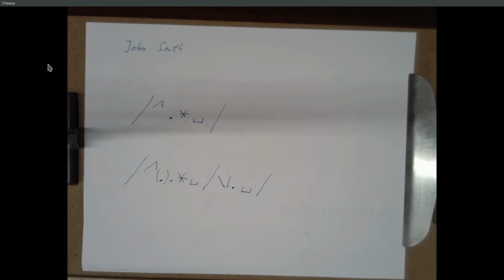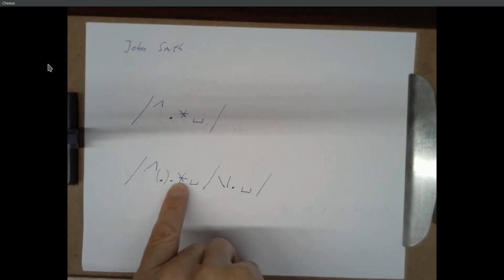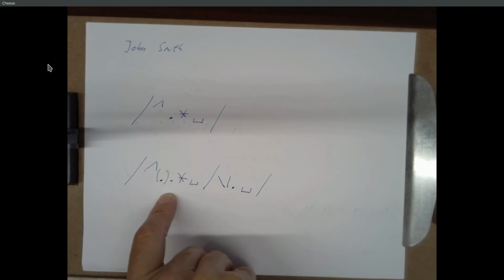Is this making any sense? Yeah. The asterisk for like any number of characters. Why doesn't it just work with just an asterisk? Why does it have to be a dot asterisk? Because asterisk means 0 or more occurrences of the previous thing.